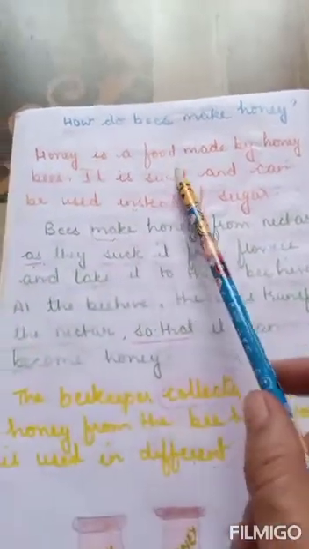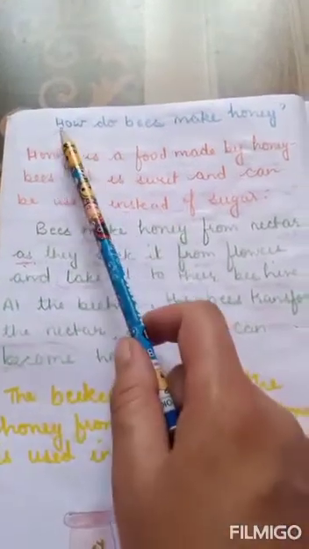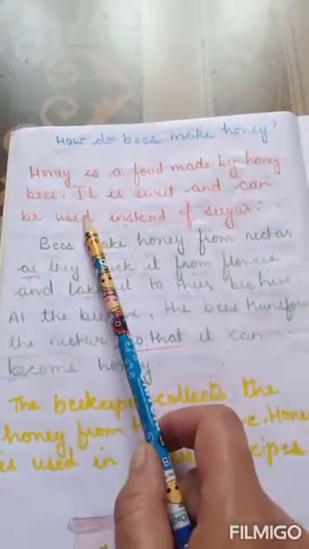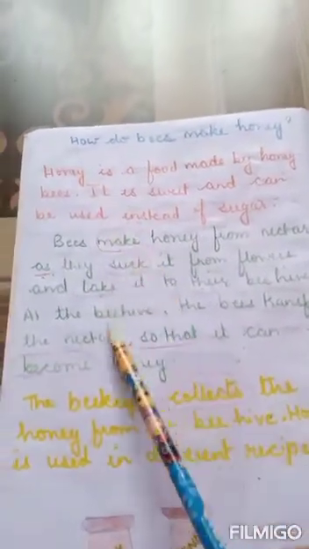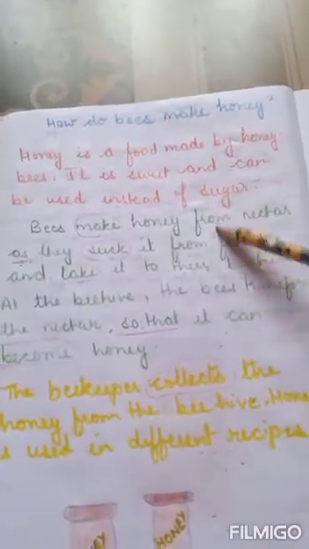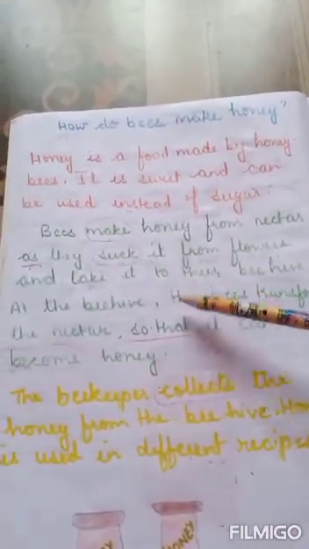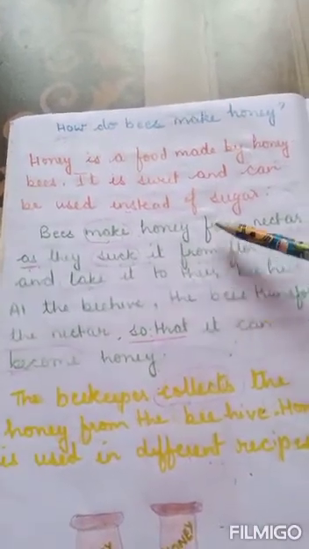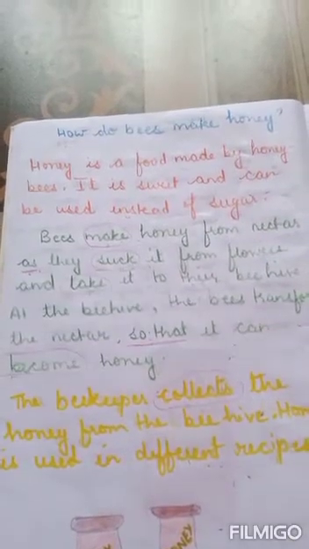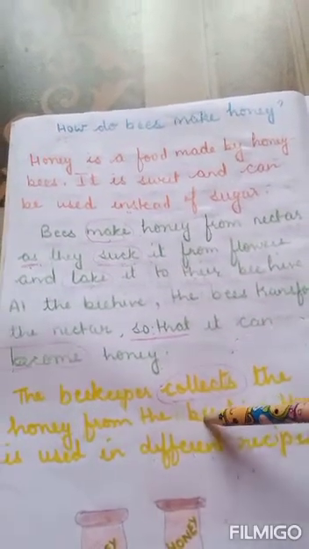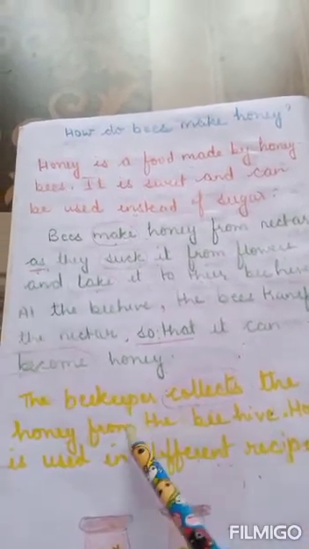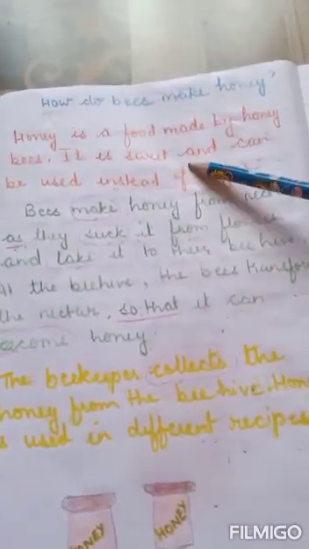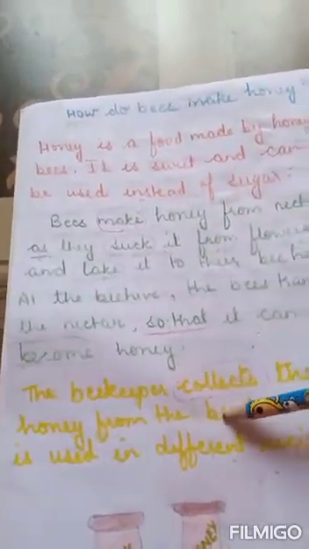Yes, the first paragraph is the introduction. So if the question is how do bees make honey, in the first paragraph we'll talk about honey. The second paragraph explains the process. You can add one more paragraph in case you're not able to explain it in one. So the paragraphs in the middle tell us the process. The last paragraph is the conclusion. Here we'll write just an ending statement. All right, so introduction, explanation, conclusion.